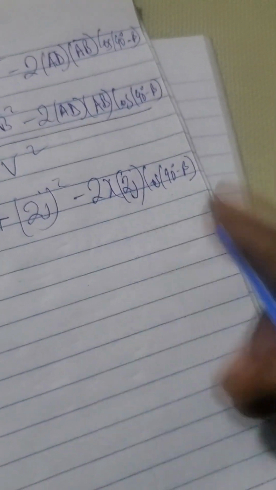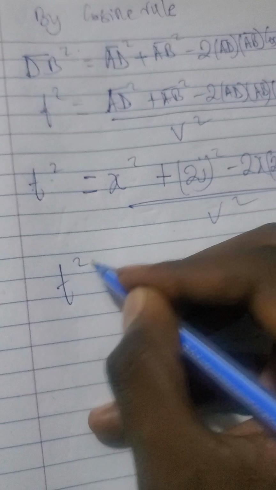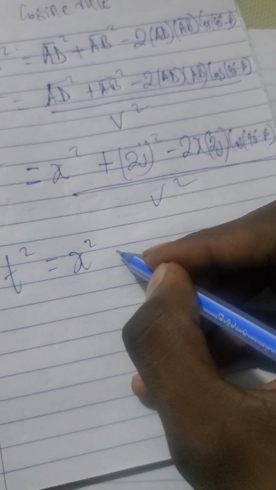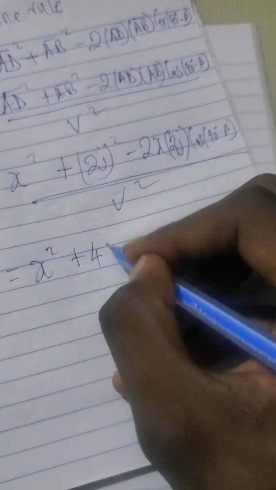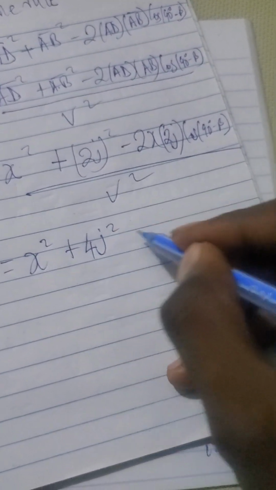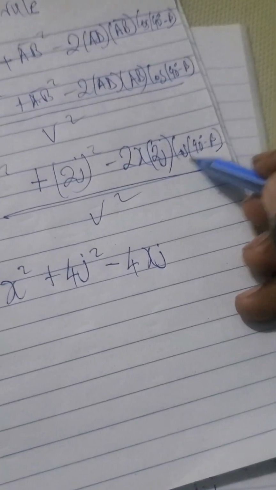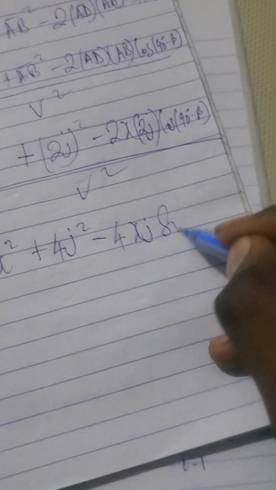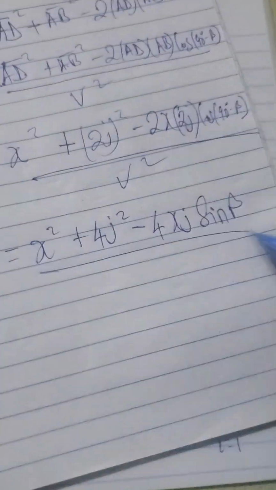All of it is over v squared, and therefore T squared is equal to x squared plus 4j squared minus 4xj, where the cosine of 90 degrees minus beta is the same as the sine of angle beta, over v squared.